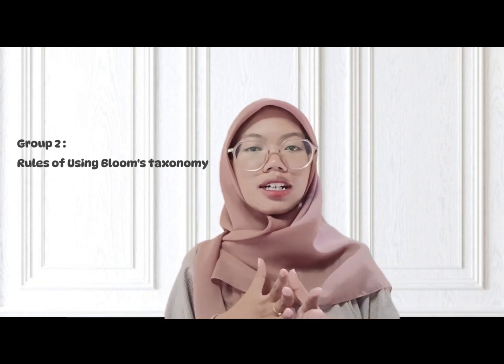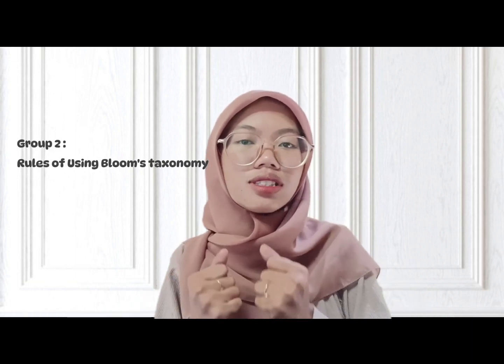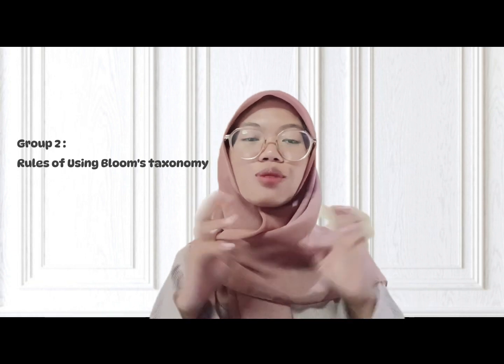Okay, now we move to the next material, which is about rules of constructing a test using Bloom's taxonomy, from group 2. Number 1 is alignment. Ensure that the questions align with the learning result and objective. Number 2 is cognitive levels. Include questions that cover a range of cognitive levels from Bloom's taxonomy.